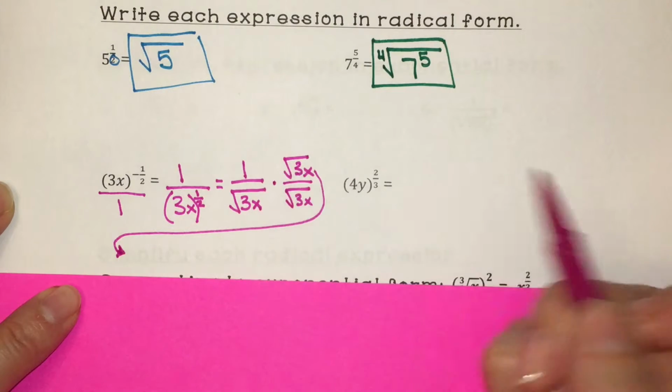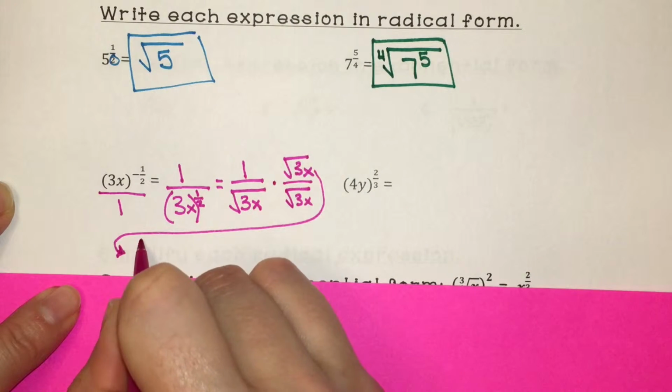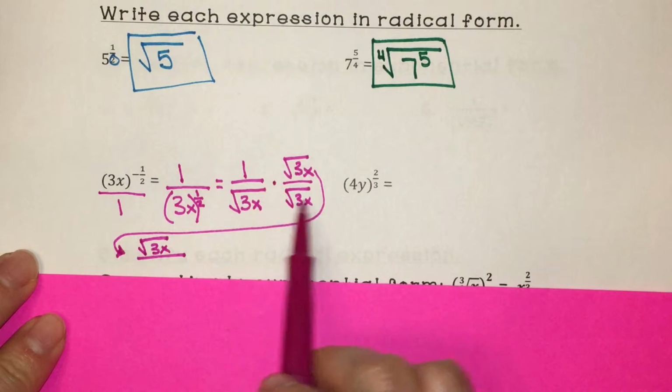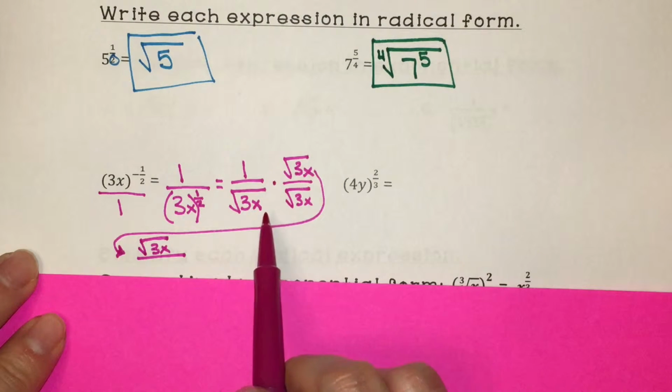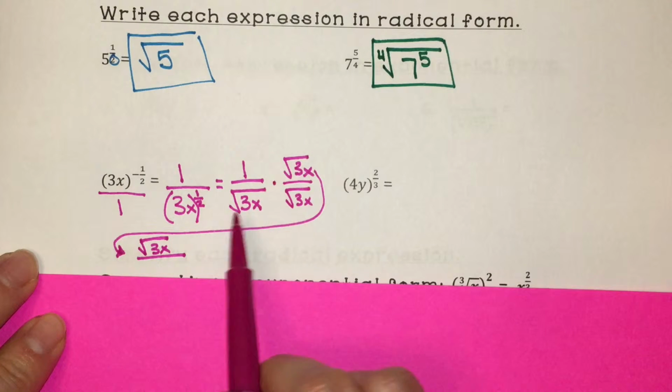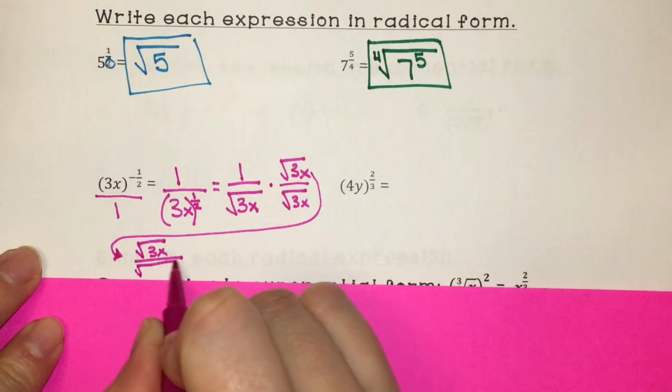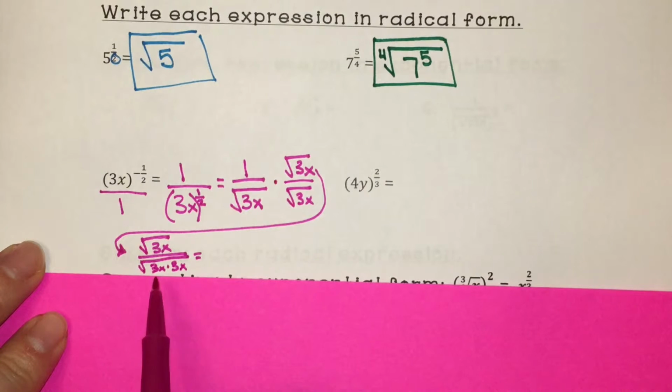So on top we have 1 times the square root of 3x, which is the square root of 3x, over square root of 3x times square root of 3x. That means because they're both under the square root, we just have the square root of 3x times 3x. Well, we found what we can multiply by itself underneath that square root, 3x.